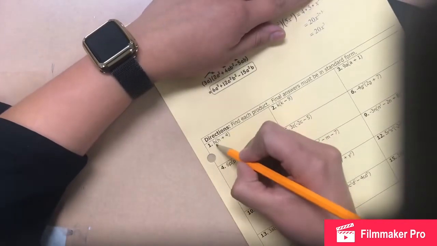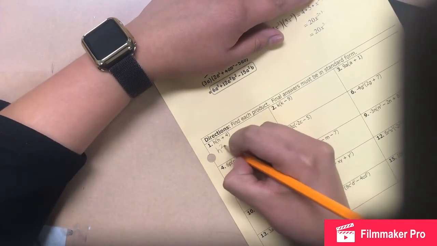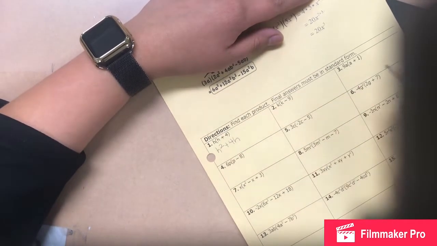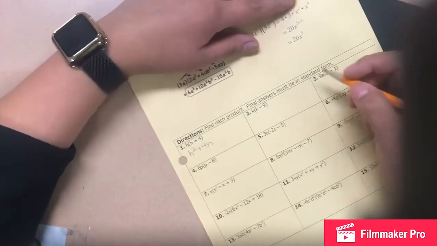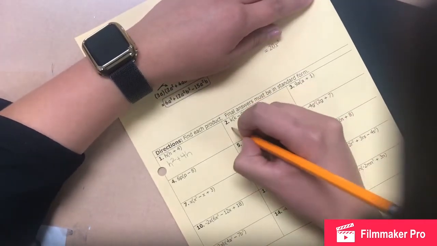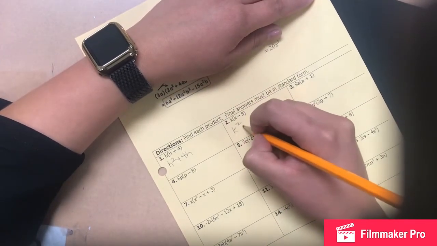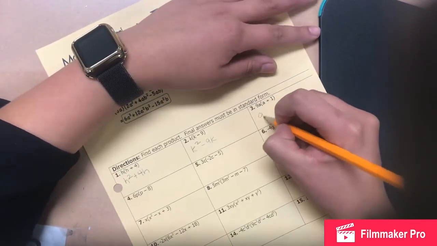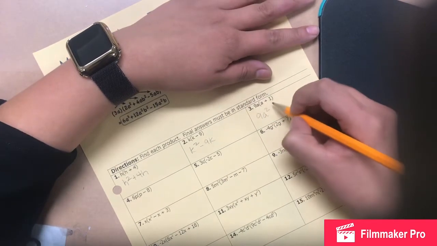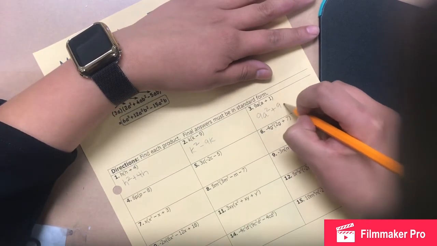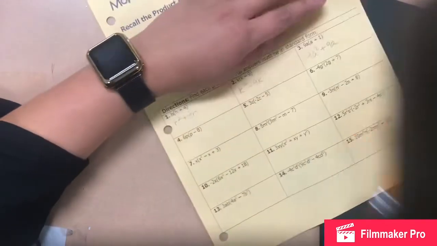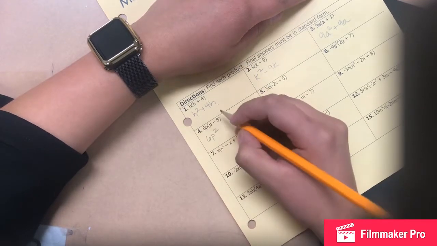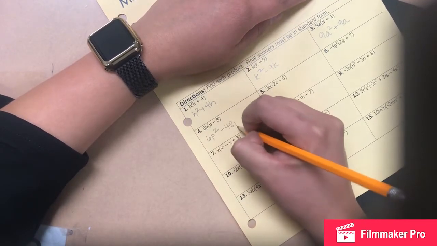So number 1, h times h is h squared. And h times 4 is plus 4h. Remember, the coefficient goes first, not h4. 2, k times k is k squared. K times negative 9 is negative 9k. 3, 9a times a is 9a squared. 9a times 1 is plus 9a. Number 4, 6p times p is 6p squared. 6p times negative 8 is negative 48p.